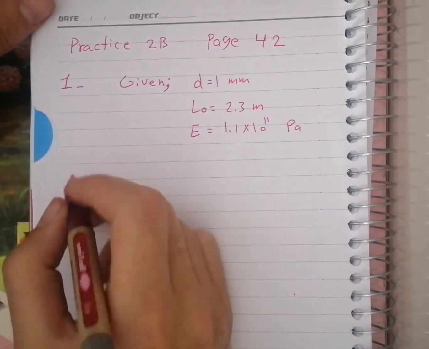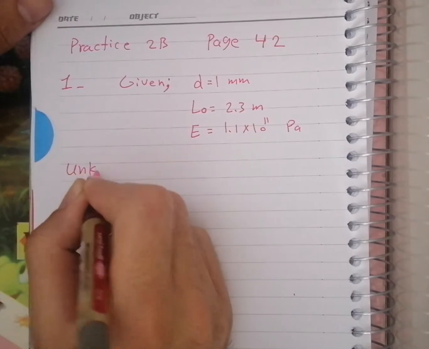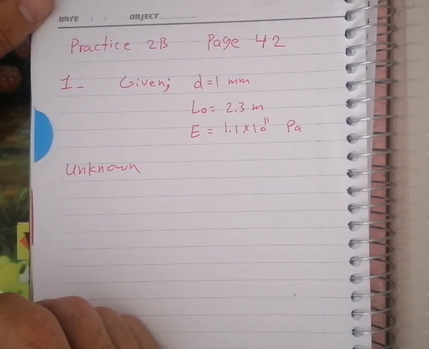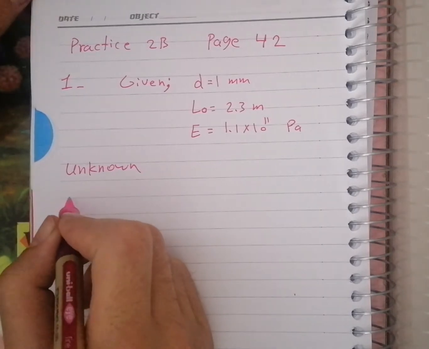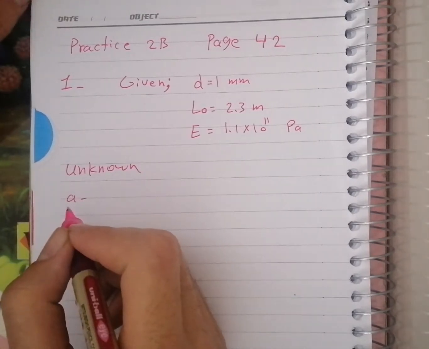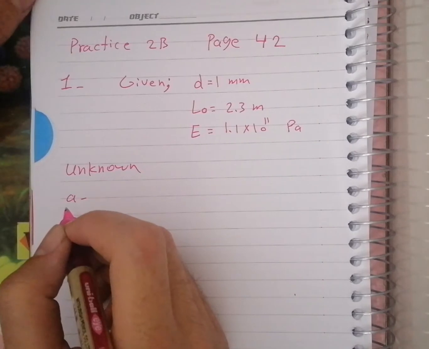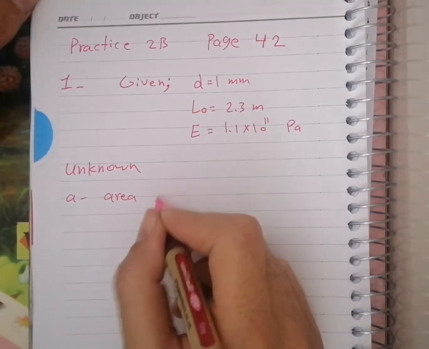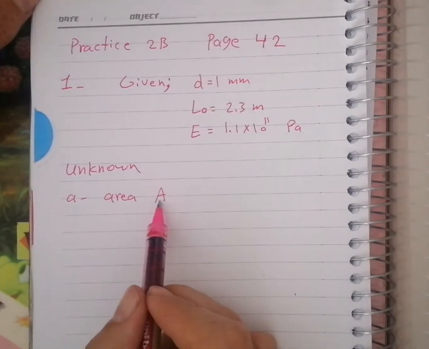What is required? What is the unknown? I have two unknowns. First, A, it says calculate the cross-sectional area of the wire. Simply calculate the area of the wire. Simple. Just find A. Find the area of the wire.